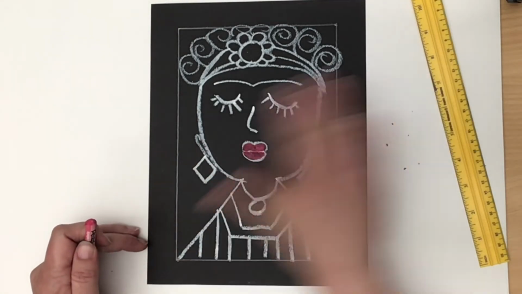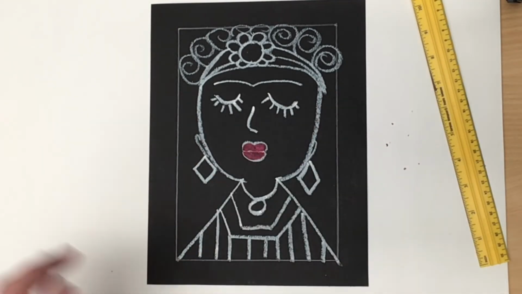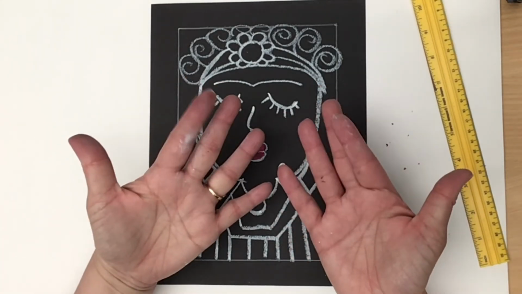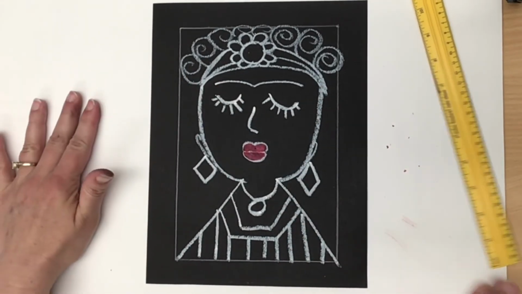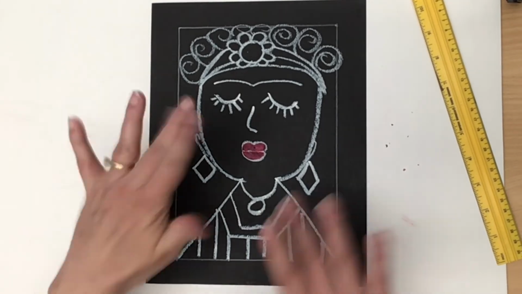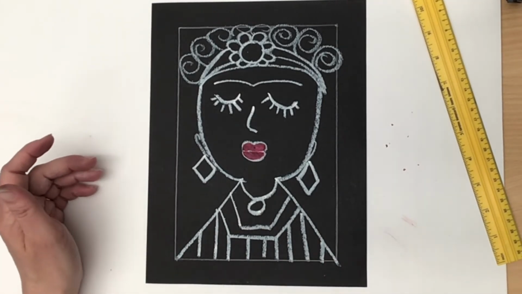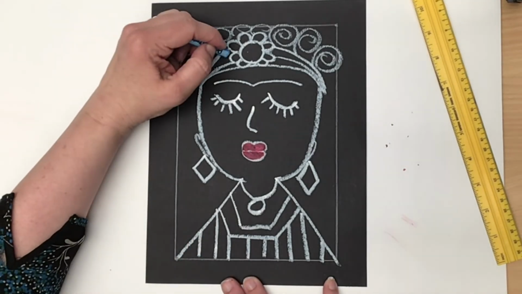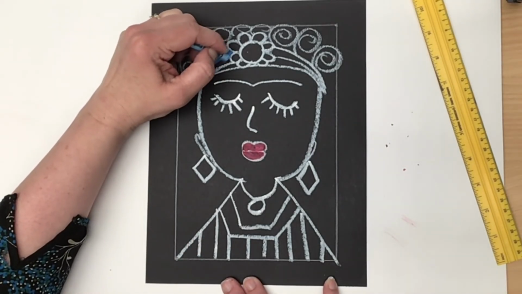Remember, I'm not swiping off those little bits of oil pastel. I'm going to tap them off. And you kind of have to watch your hands. You can rub them on your paper so you don't get too many smears on your paper. And then try to pick really fun, vibrant colors. I'm going to do her headband really bright blue.